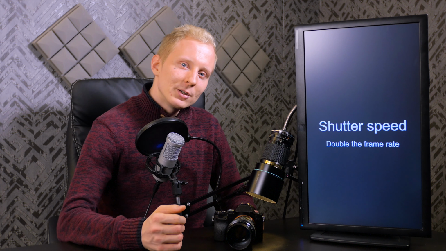Shutter speed controls the motion blur. For natural movement, you should choose a shutter speed that is double your frame rate. So if you are shooting at 25 frames per second, you would choose the shutter speed of 1/50th of a second. If your shutter speed is higher, movement gets jittery like this. And if it's lower, it makes the movement look very dreamy and soft.